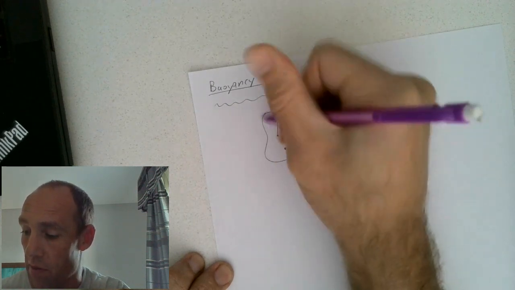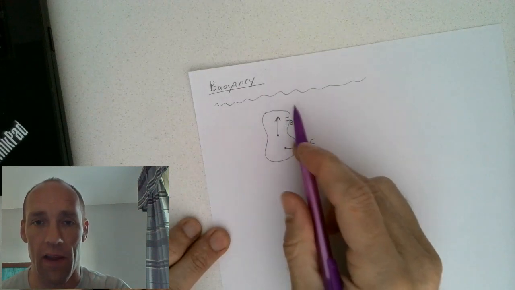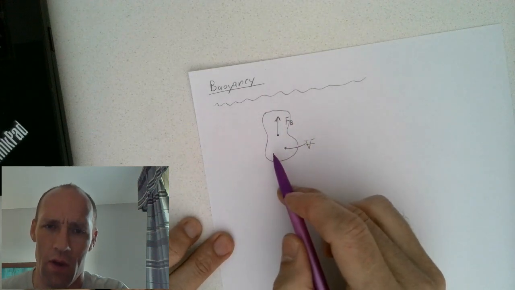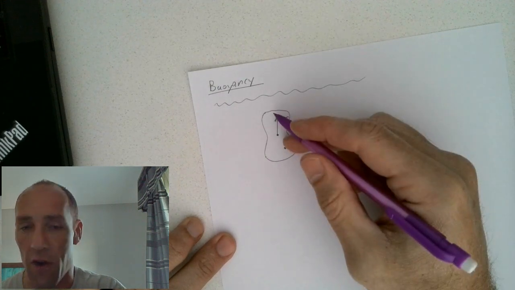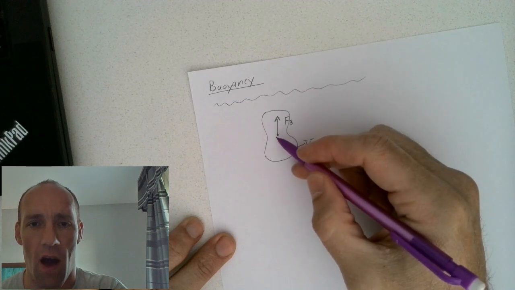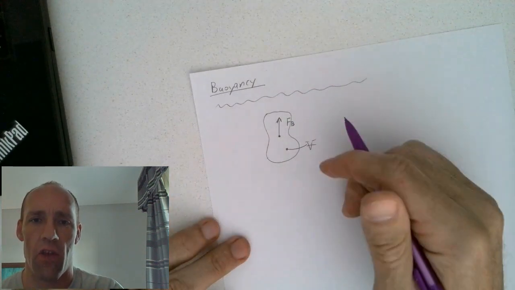It operates on the centroid of the body, right? So the centroid being like the center of volume. Okay, so it doesn't matter if this thing is heavier on the bottom or lighter on the top. The force of buoyancy operates on the geometric center of the object.